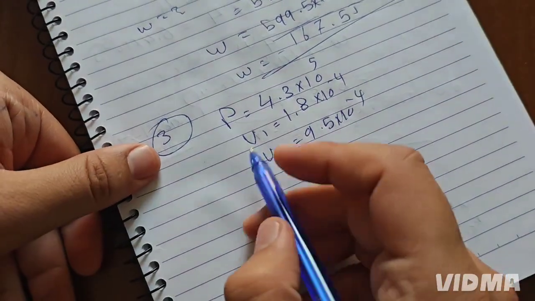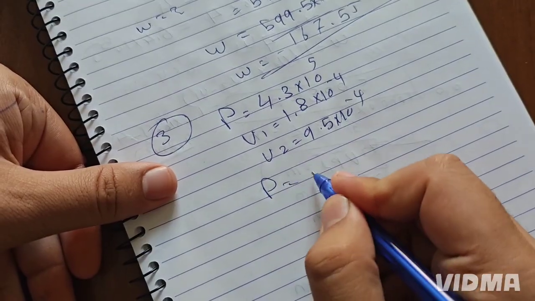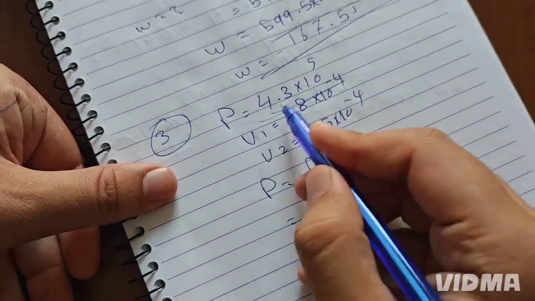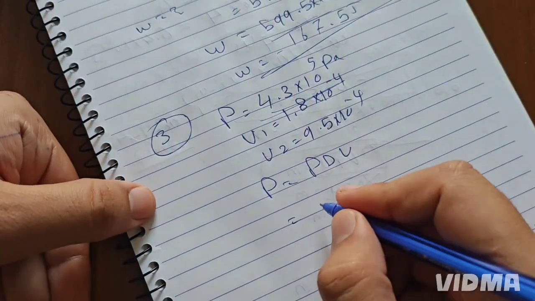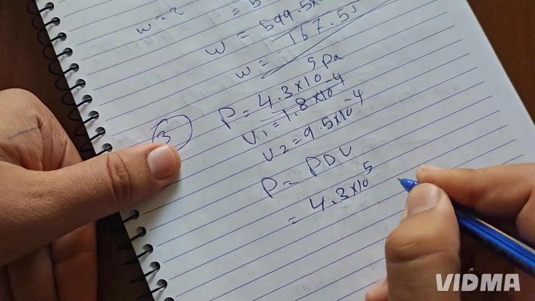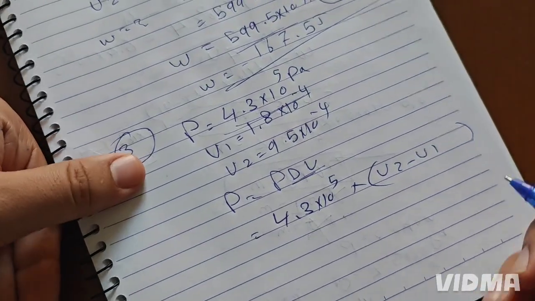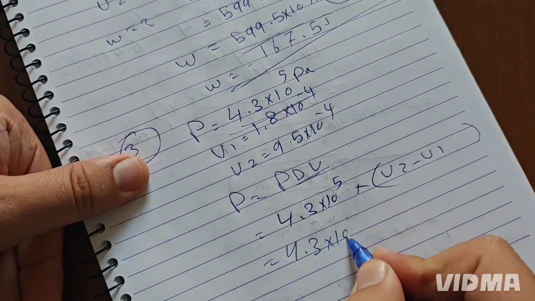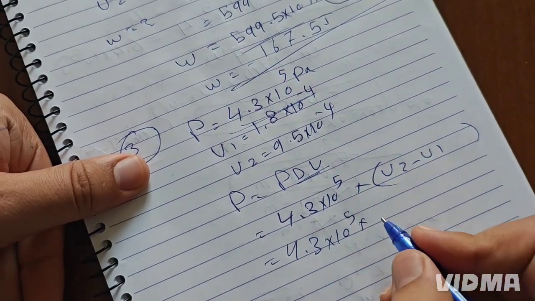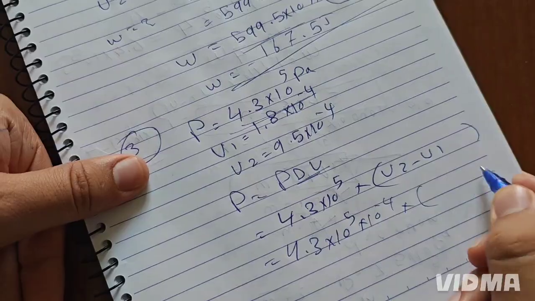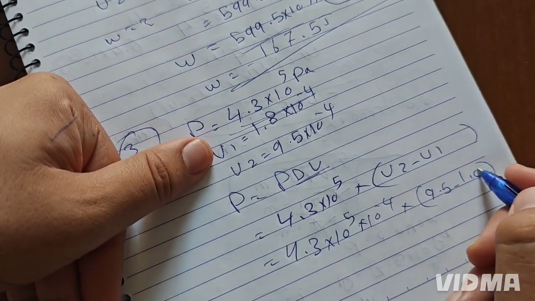Find work. Again we have pressure with volume, so we have to use the same formula as question 2, P delta V. The pressure is already in pascal, so it's not necessary to convert. 4.3 times 10 power 5 times, instead of delta V, V2 minus V1. As I told you, both of them have the same power, 10 power negative 4, so you can write it outside of the bracket and subtract. We have 9.5 minus 1.8.